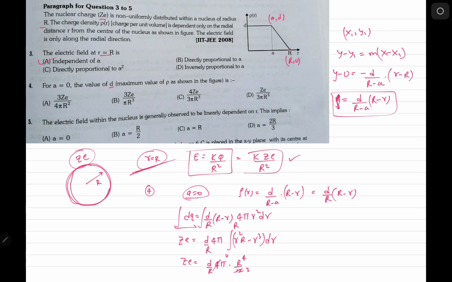So 4 times 3 is 12, one R cancels, and the D value we need to find because the total charge is Ze. So the D value will be equal to 3Ze by what is it?